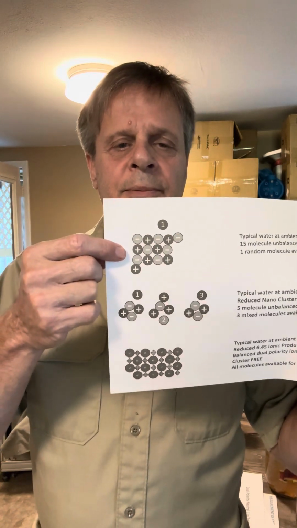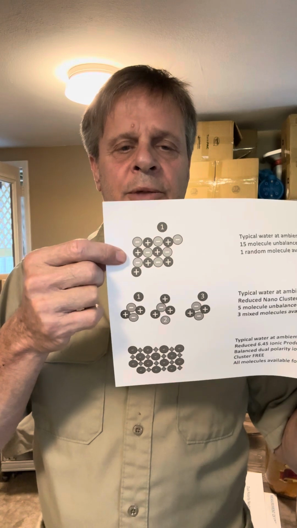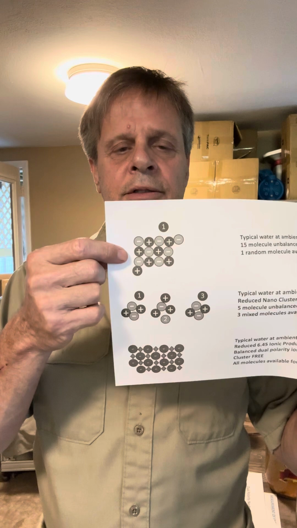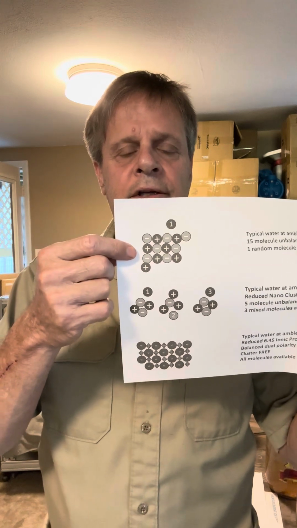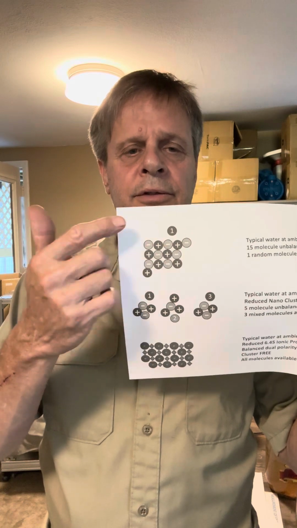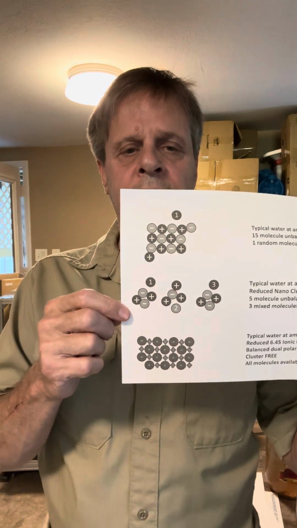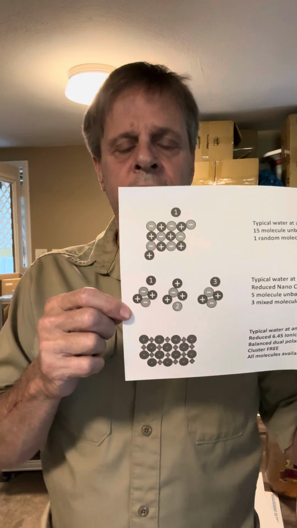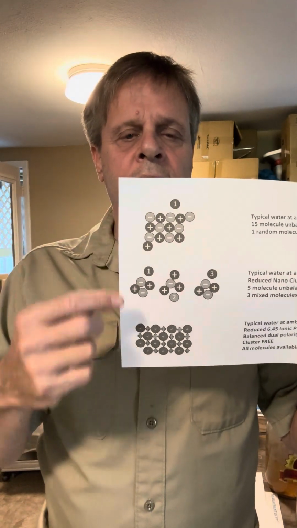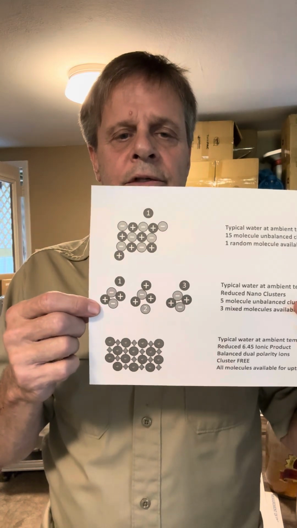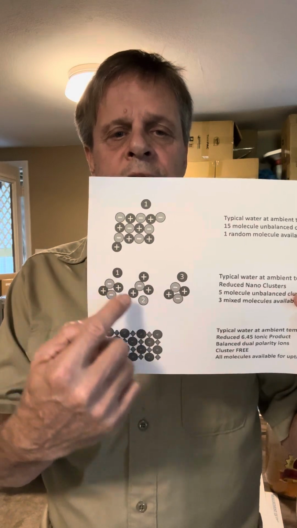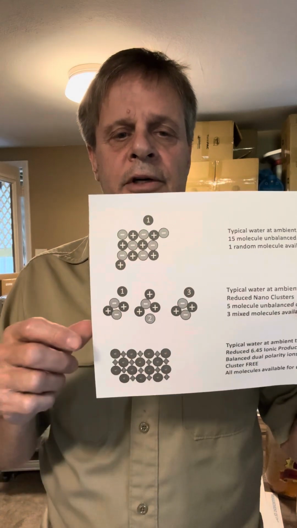So this would be your typical clustered ambient water. You have an average of 15 unbalanced ions, both positive and negative, acidic and alkaline, and you're constantly either gaining or losing one molecule. So that's the one molecule that's available for uptake. When you go to nano, you're breaking that up into 3 clusters, and now you increase your absorbency because you have 3 molecules available for uptake.